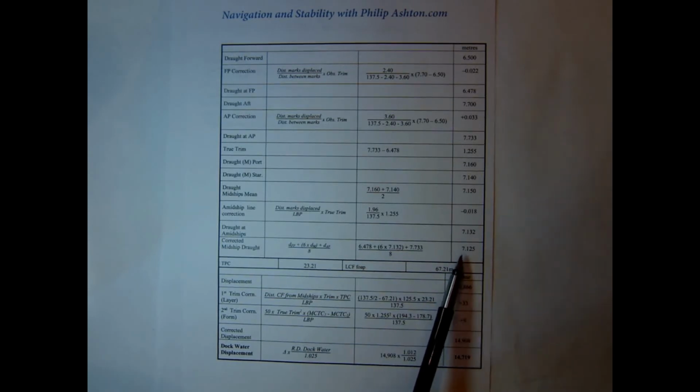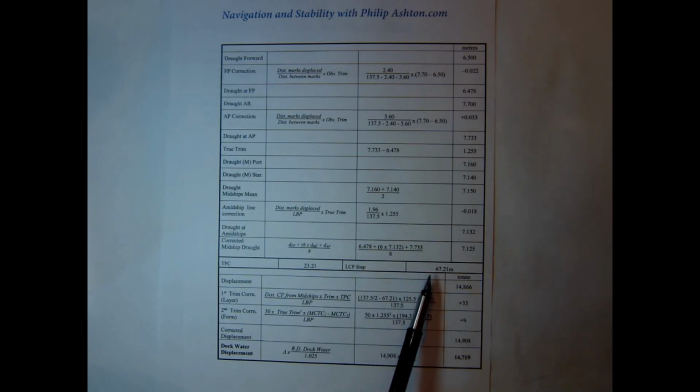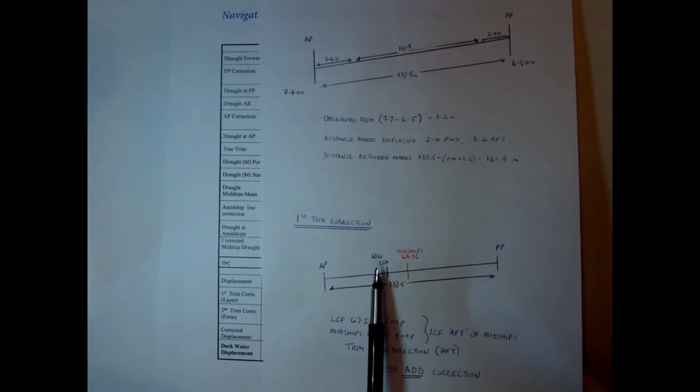We then use this value to go into the saltwater column and get TPC, LCF and displacement. So all these three values represent saltwater values. Then we're going to look at the first trim correction. It's the distance of the centre of flotation from midships times trim times TPC over LBP. Now midships is 68.75 and our LCF when we looked it up was 67.21.